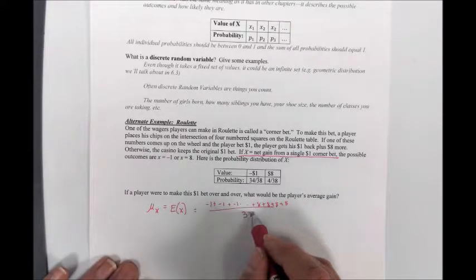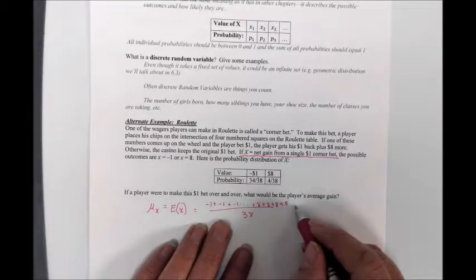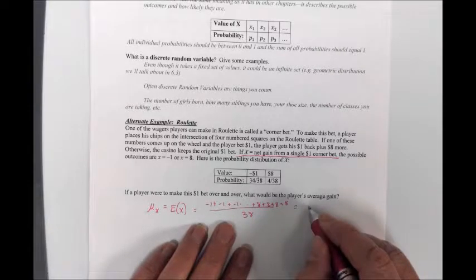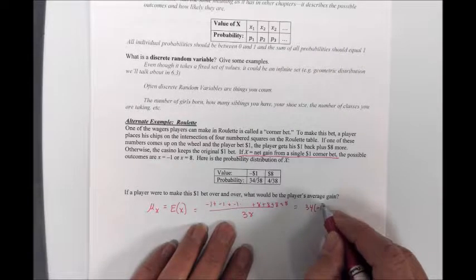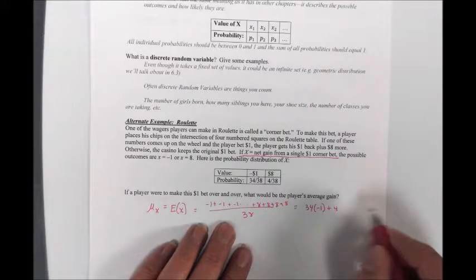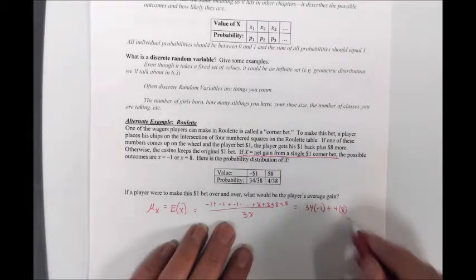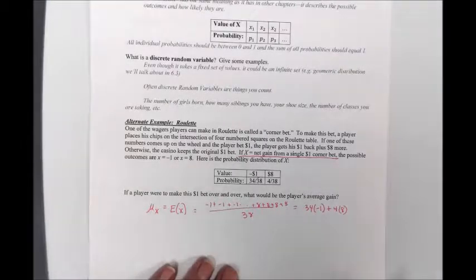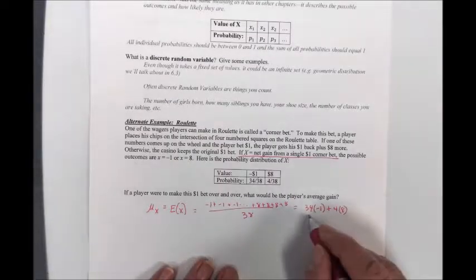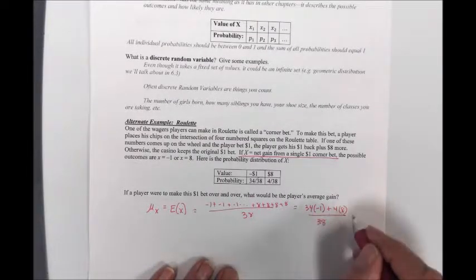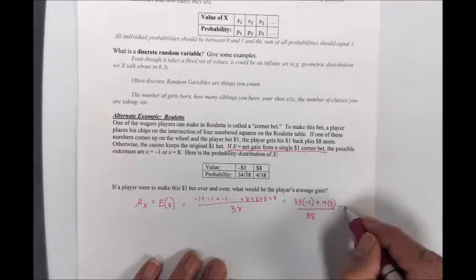There's an easier way to do that. We would have added 34 -1s, and we would have added 4 8s, and we would have divided that by 38, and we would have ended up with negative 0.05.